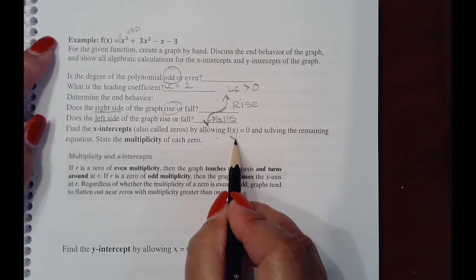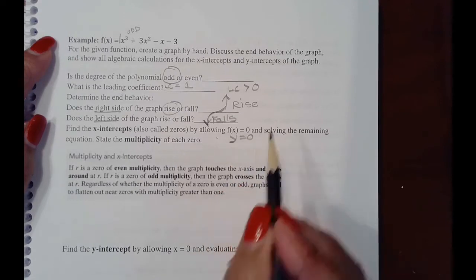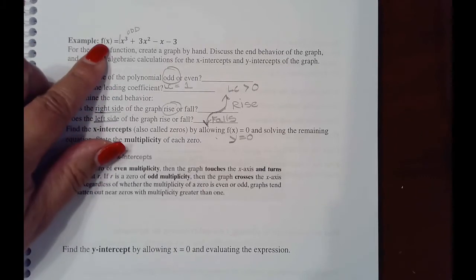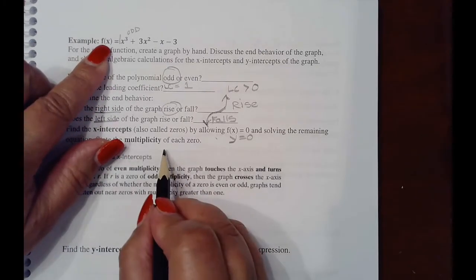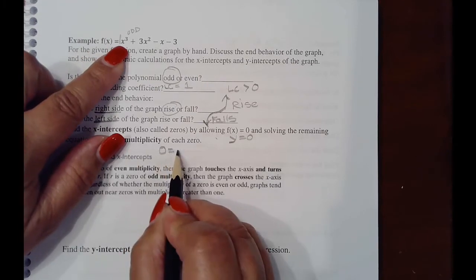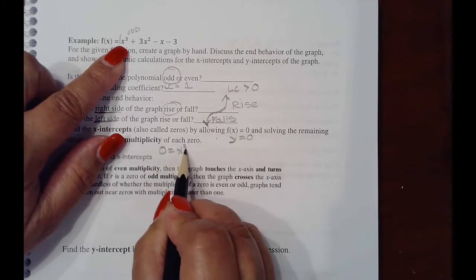You always let y be equal to 0 whenever you're finding the x-intercepts. So doing that now for this example, f of x stands for the y. I'm going to let that be 0, and I'm going to copy the right side.